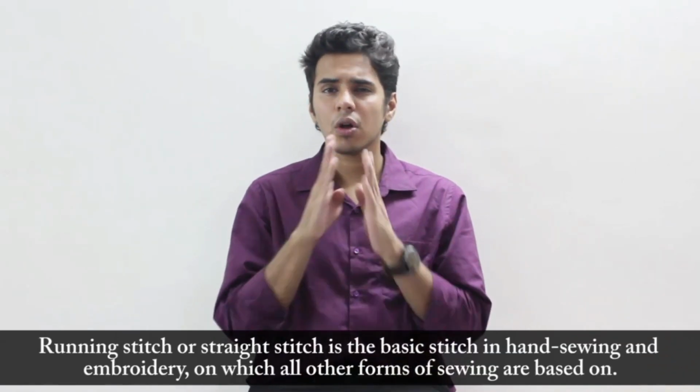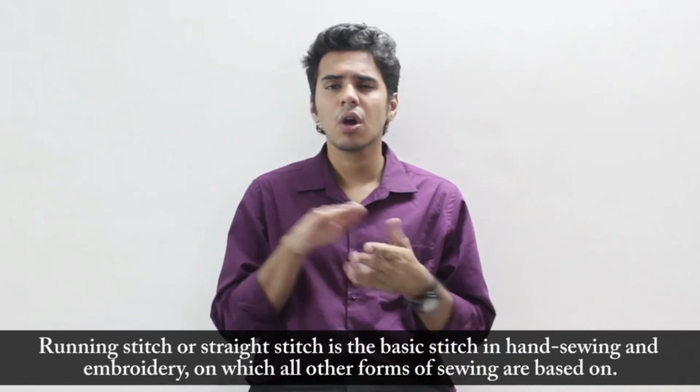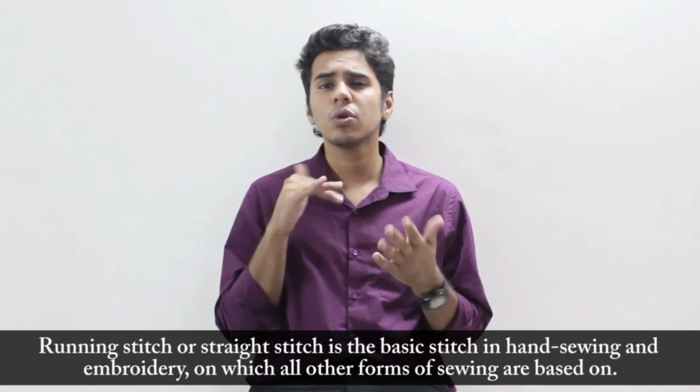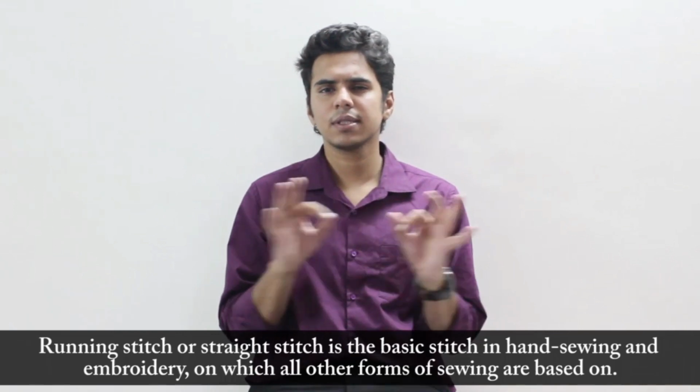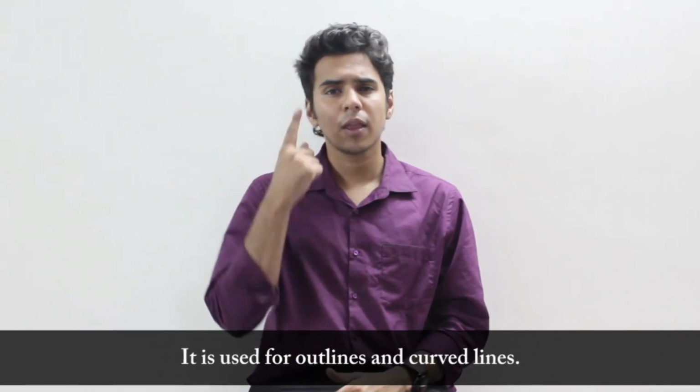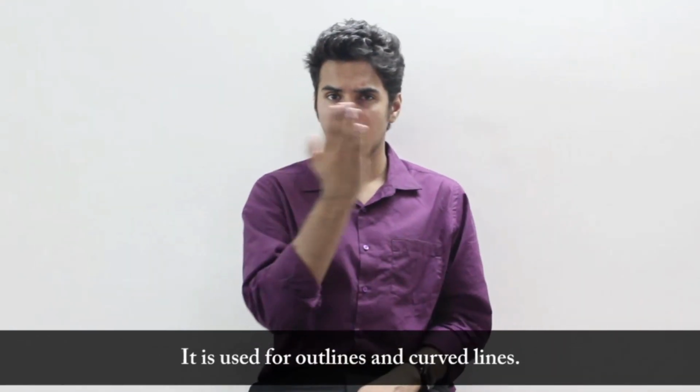Running stitch. Running stitch or straight stitch is the basic stitch in hand sewing and embroidery, on which all the other forms of sewing are based. It is used for outlines and curved lines.